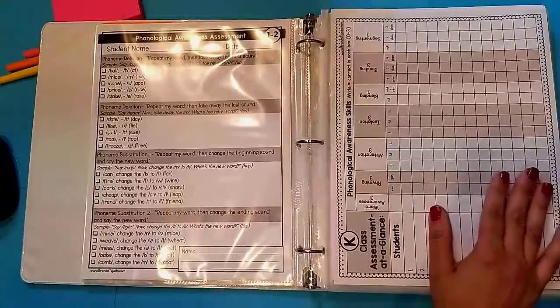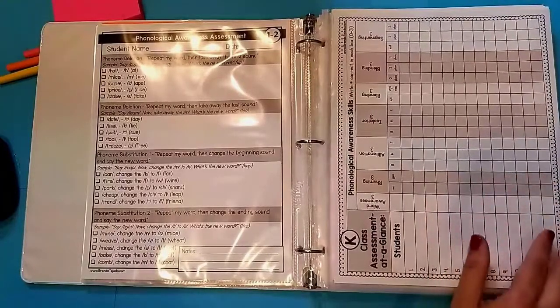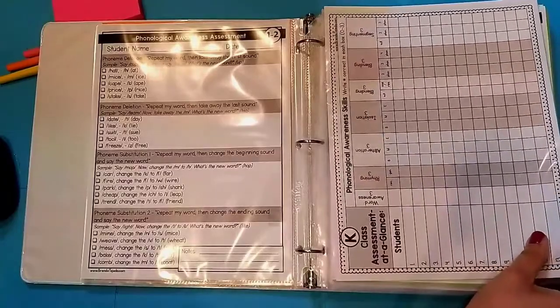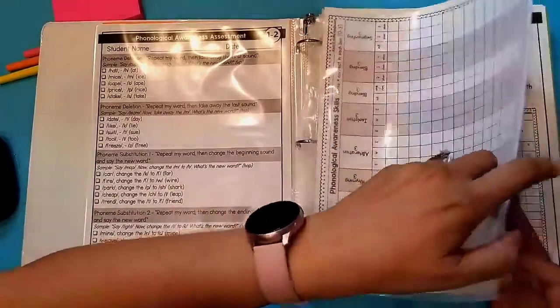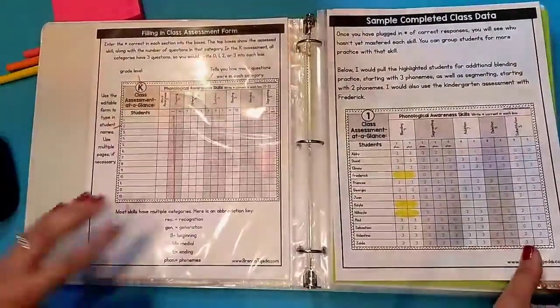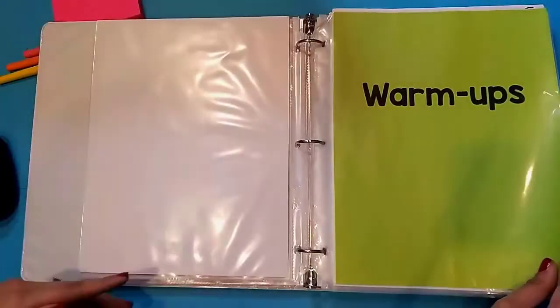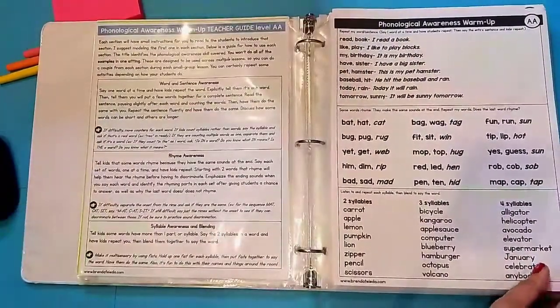So I also have a class assessments at a glance page, so you can fill this in and easily see how you can group your students and how you can target the skills that they need. And then, of course, a little sample completed class data and an intervention plan for a sample student.